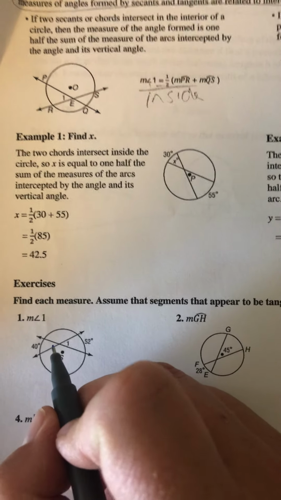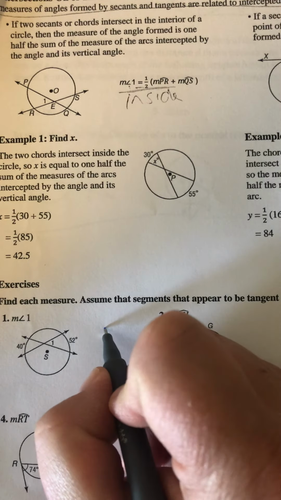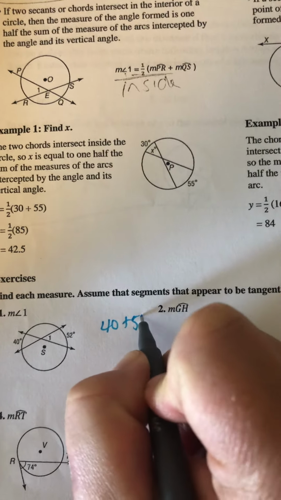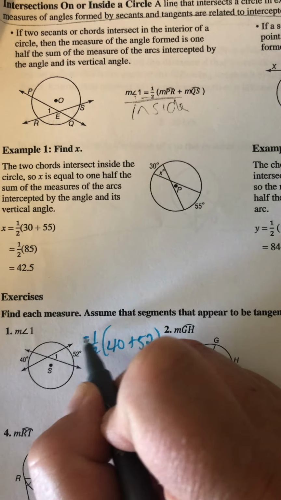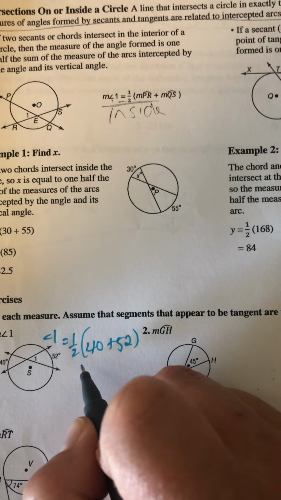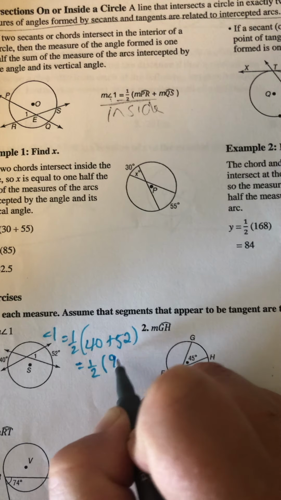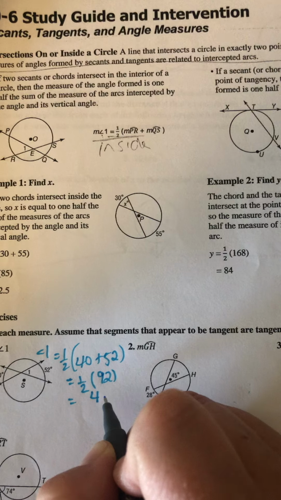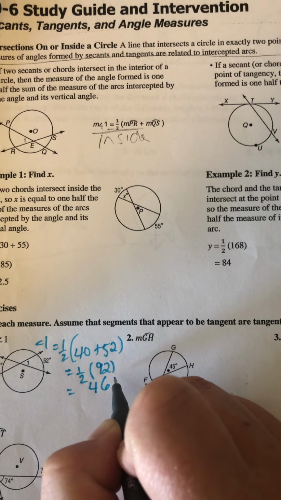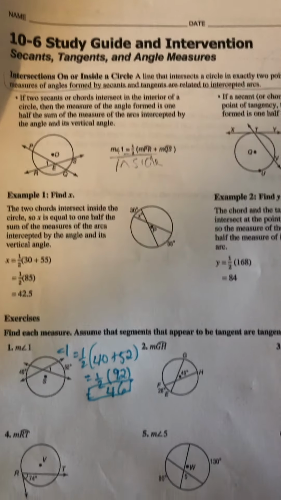So if we look at angle number 1, we're going to find angle 1. So it's on the inside, so we take half the positive difference. We're going to take 40 plus 52, and we're going to take half of that, and that would give us angle 1. So 1/2, and 40 plus 52 is 92, and half of 92 is 46. So angle 1 is a 46-degree angle.